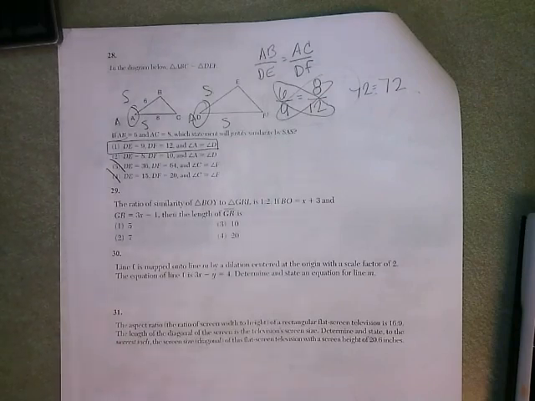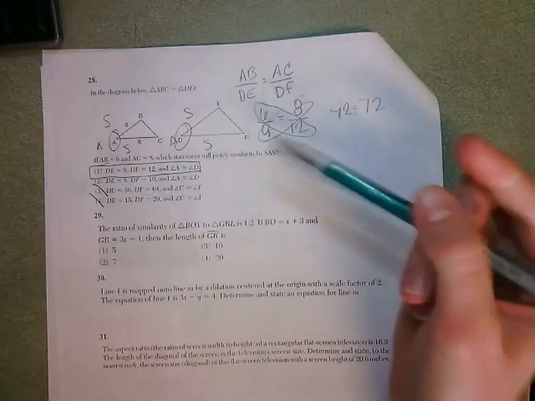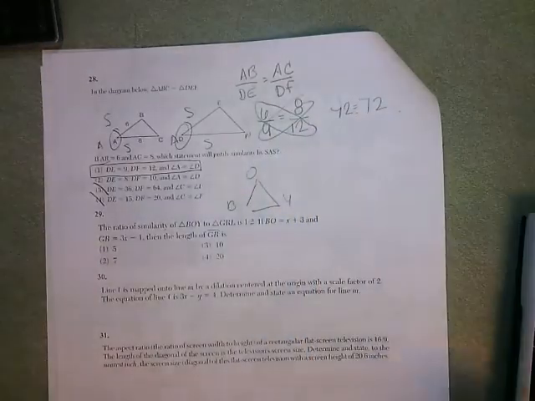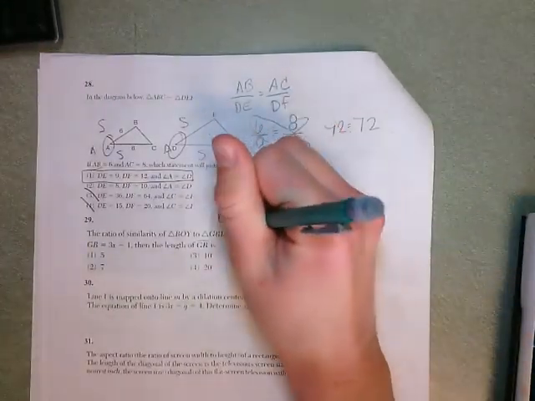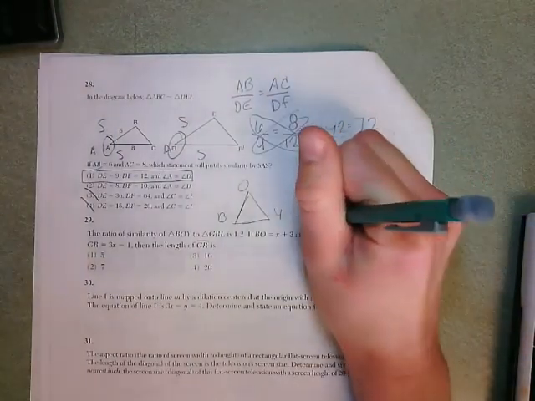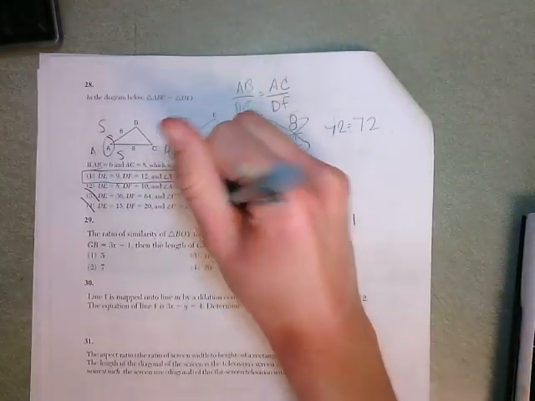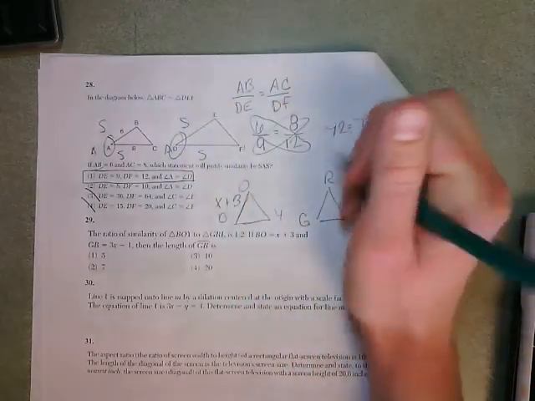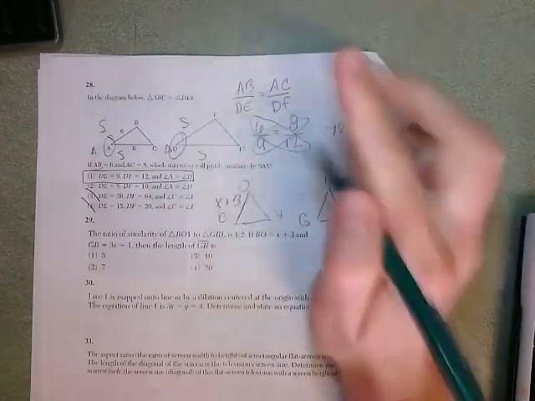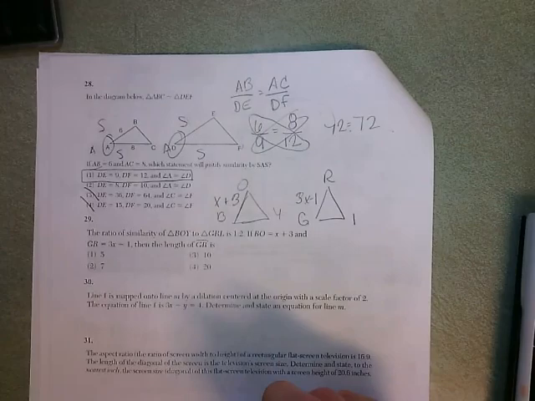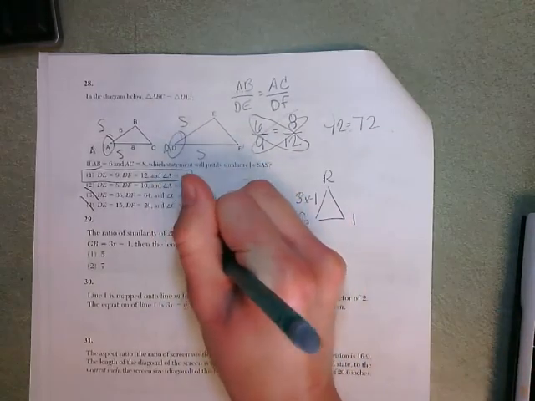The ratio of similarity of triangle BOY to GRL is 1 to 2. If BO is equal to x plus 3 and GR is equal to 3x minus 1, then the length of GR is what? Okay, so we are finding the length of GR.